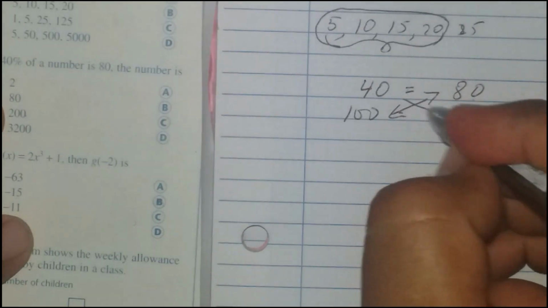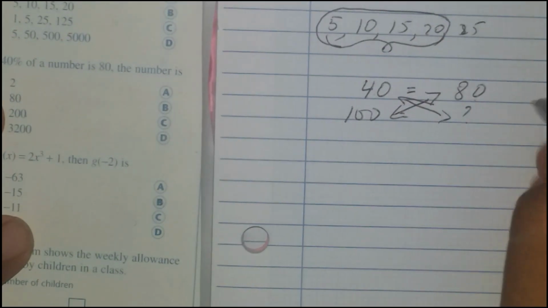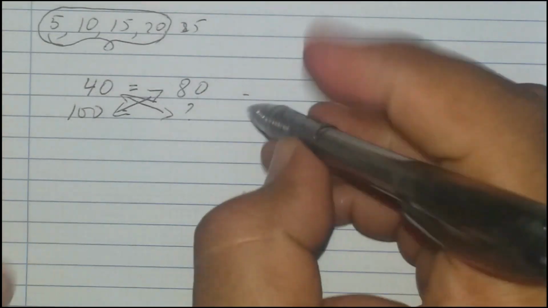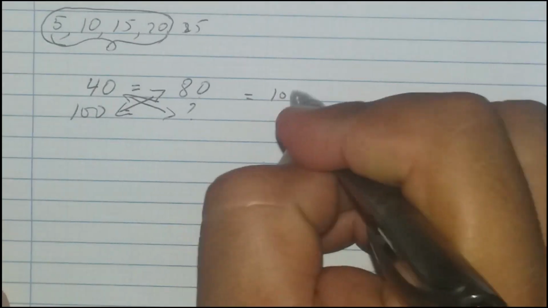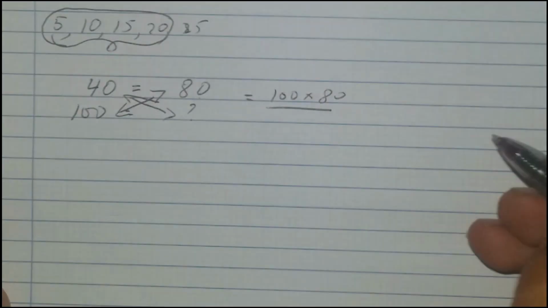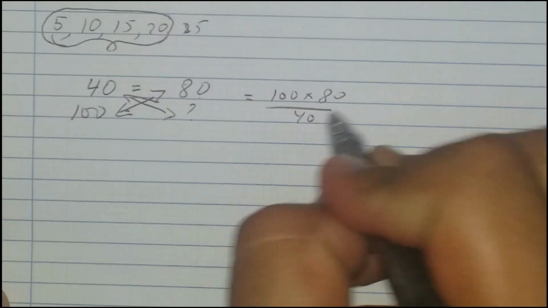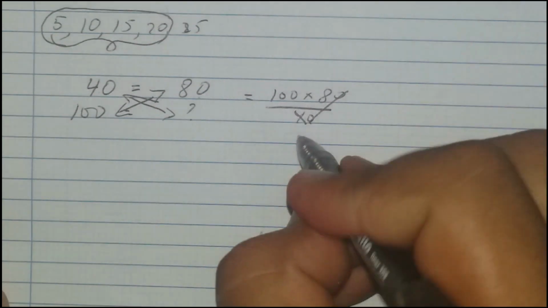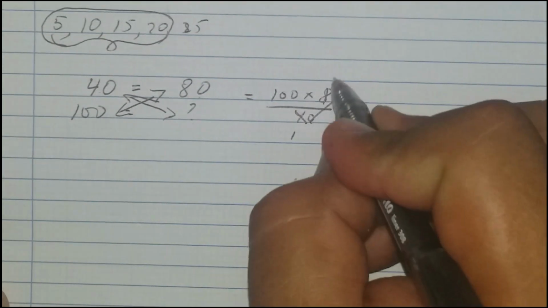Cross multiply. We have, it is 100, which equals to 100 times 80 divided by 40. That is going to be 40, and the zeros goes off there because I reduced by 10. Then 4 into 4, 1, 4 into 8, that's 2.